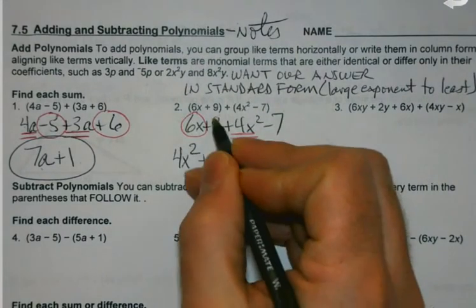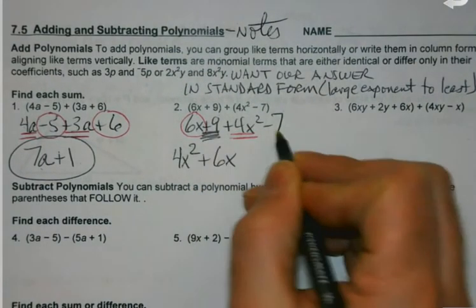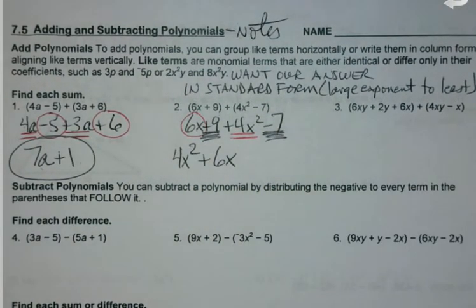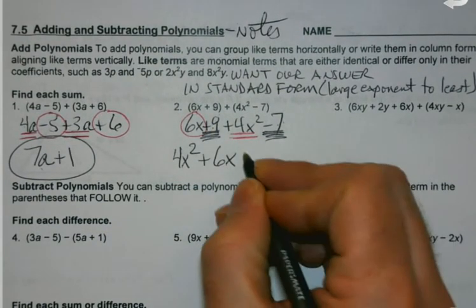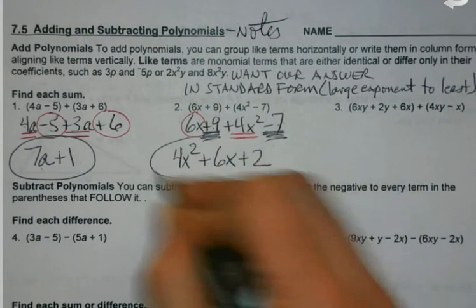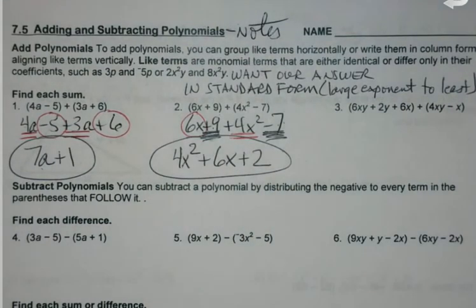And then, yep, I can combine my like terms because I have two just plain old numbers, two constants. 9 and a -7, or 9 minus 7, is 2. So not only do I have to pay attention for like terms, but I also want to pay attention to what degree things are so I can make them go down.